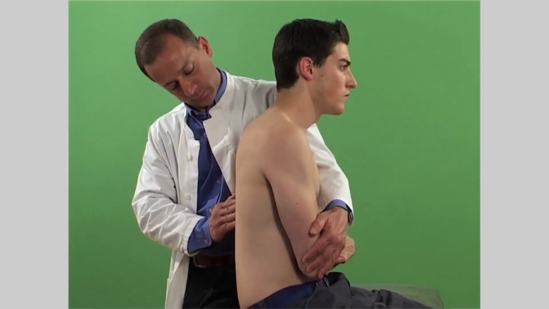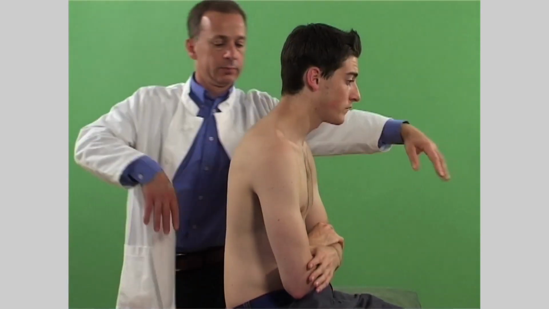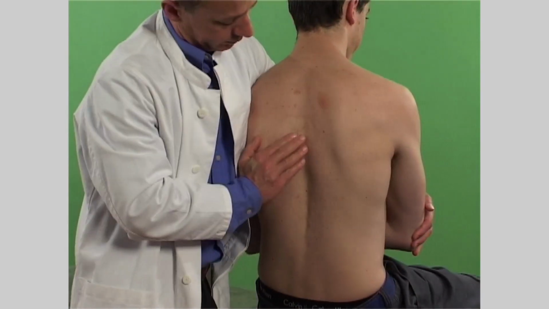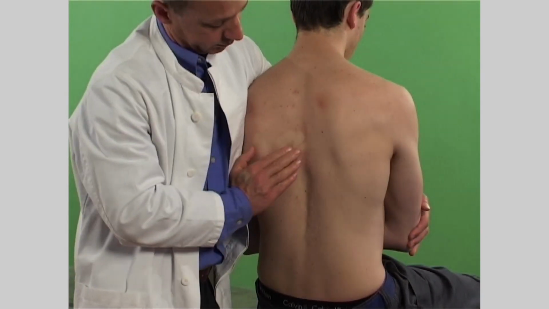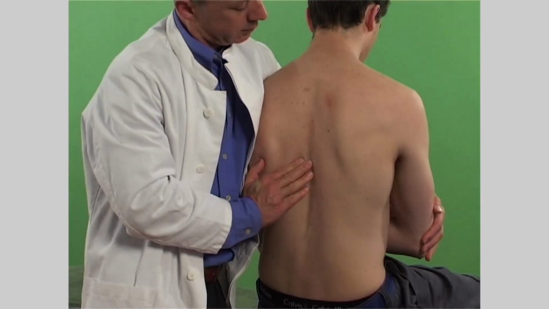For rotation, ask the patient to hold their arms together in front of them. Stand from behind or to their side. Rotate their thorax to the right and to the left, whilst your free hand palpates the spinal segments.